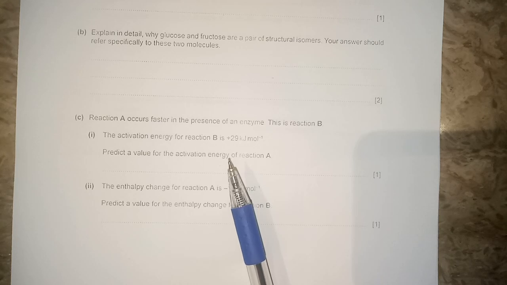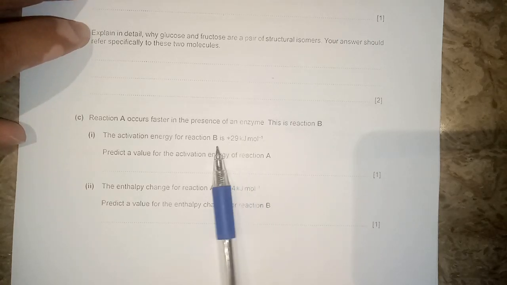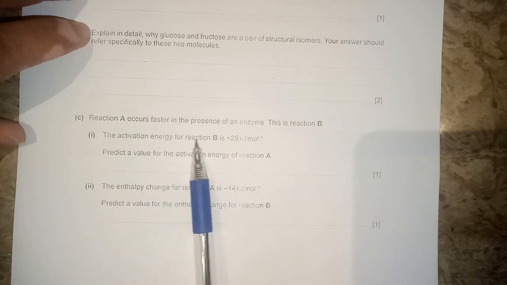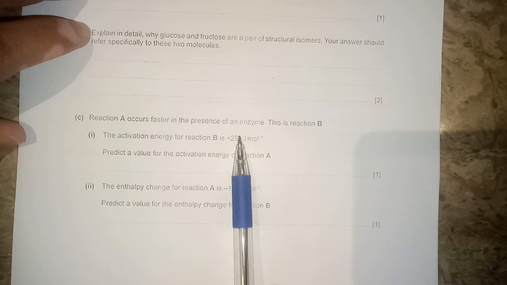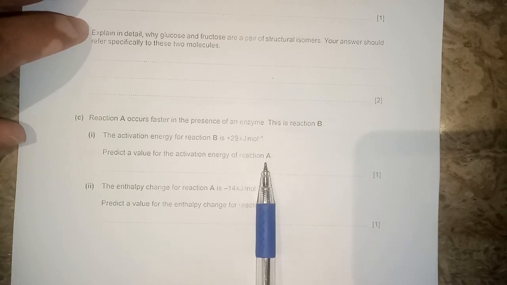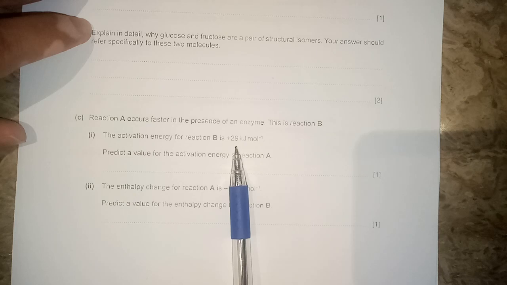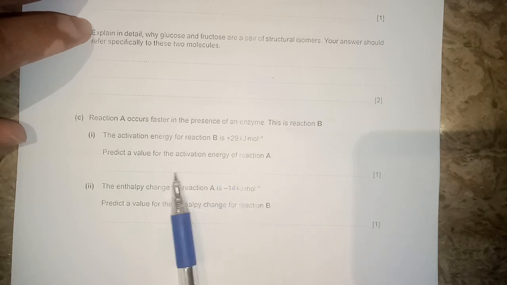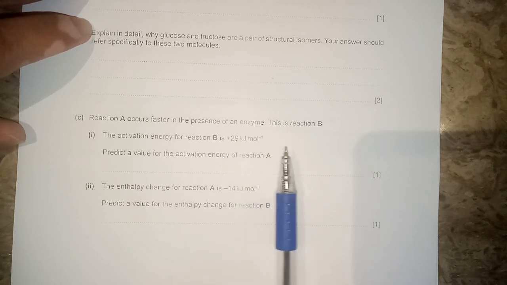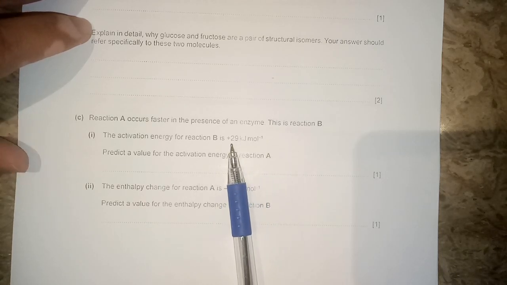So you just have to mention any value that is higher than this one, as this 29 is the activation energy of B. As reaction A is proceeding without the catalyst, its activation energy must be higher than this value. Since by using the catalyst the activation energy decreases, you can write any value, even 30 is fine too. The value just must be higher than 29.